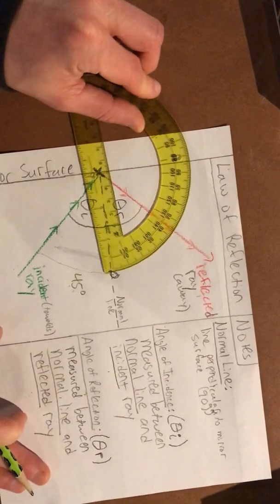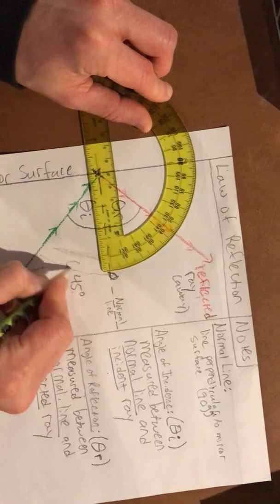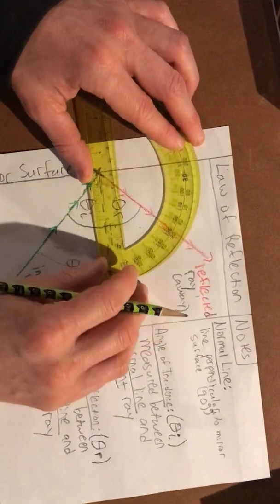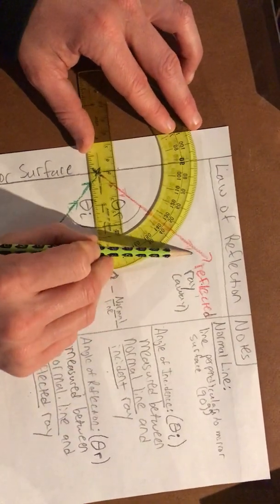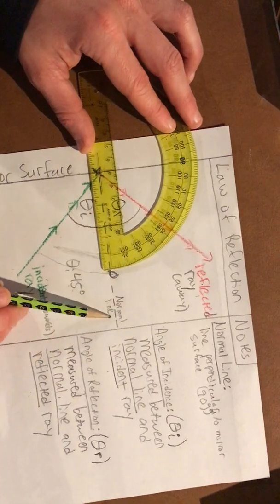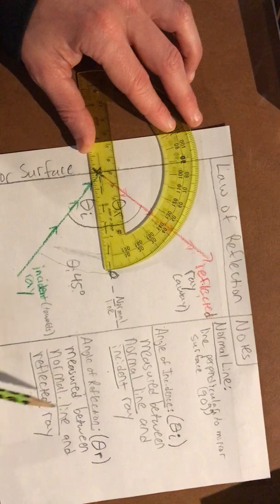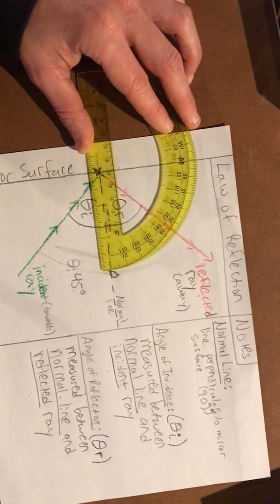So for theta I got 45 and I held it like this. Now I'm going to flip it over so I could count up to the red line, count the angle up to the red line, but count it up to the red line from where? From the normal line, because normal line to reflected ray is how you get the angle of reflection.